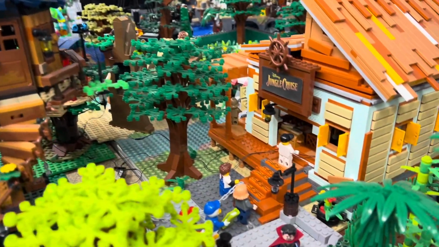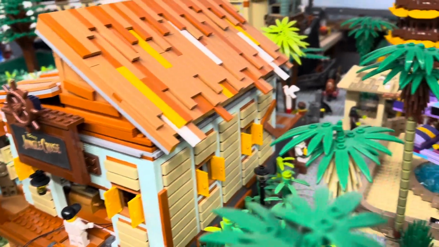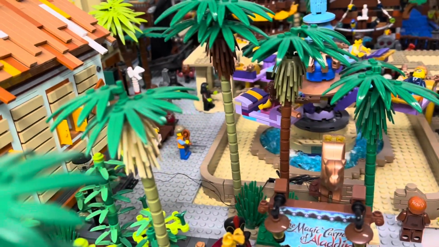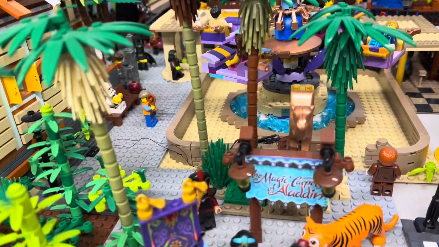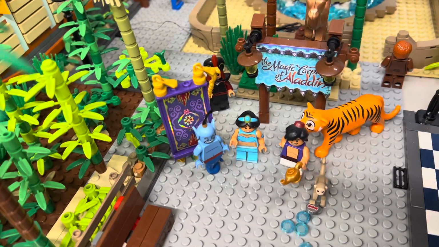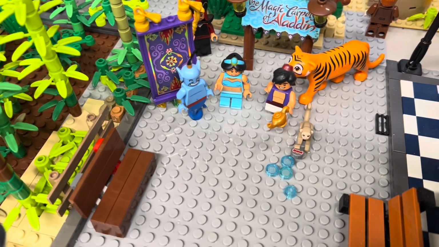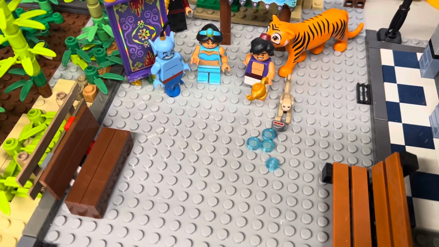And we have the Jungle Cruise. And then today's video, which is going to be on the Magic Carpet Rides of Aladdin. And so right out here at the front, I have all the characters. I have the Genie, and Aladdin, and Jasmine, the tiger, and the monkey.